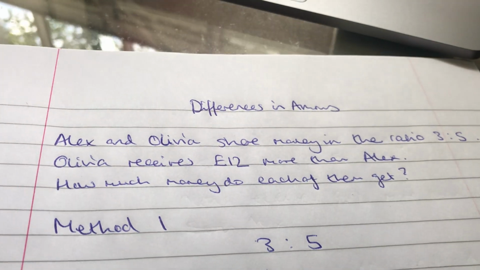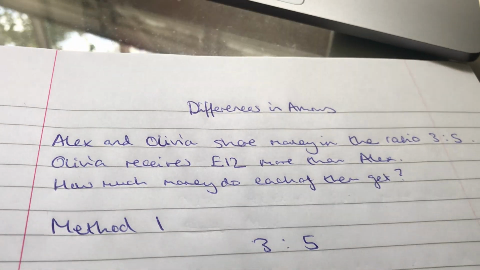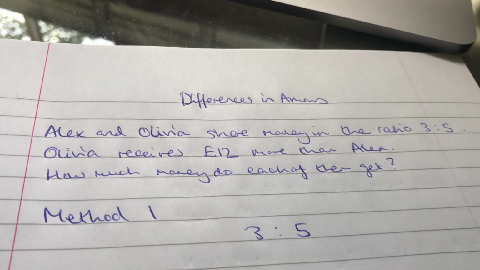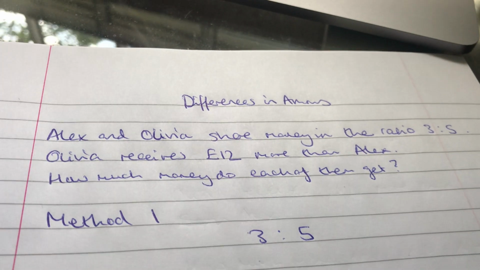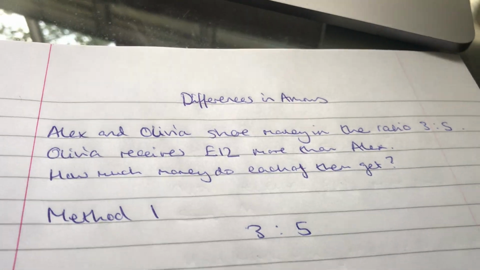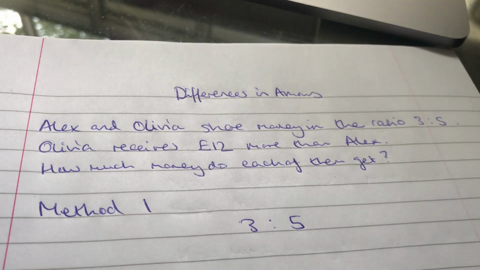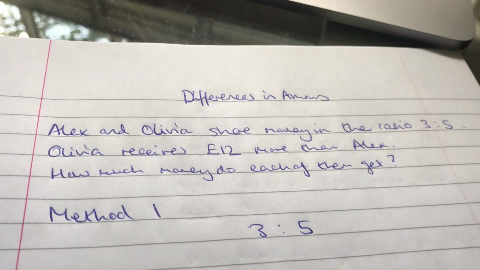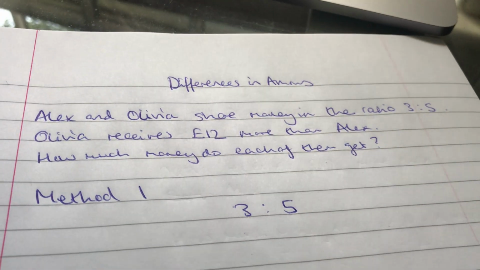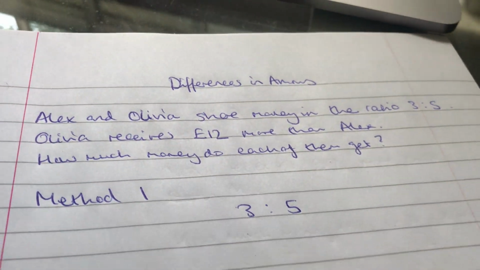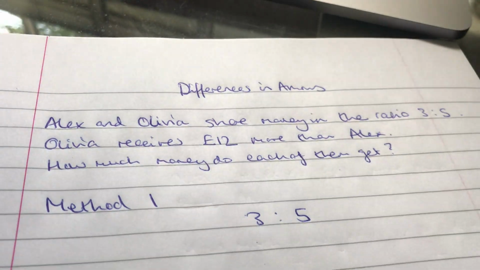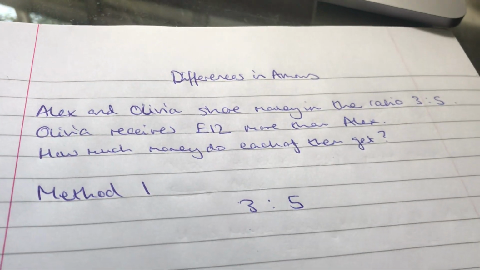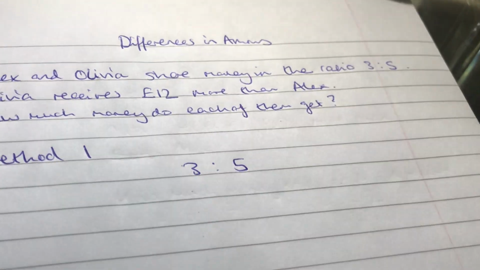So let's think about that. Alex and Olivia share money in the ratio 3 to 5. So Alex gets 3 parts, Olivia gets 5 parts. It's 3 to 5 because Alex comes first, Olivia comes second. We also know that Olivia receives more, so Olivia is the higher part, which is 5. The difference in amounts is £12 because Olivia receives £12 more than Alex. How much money do each of them get?